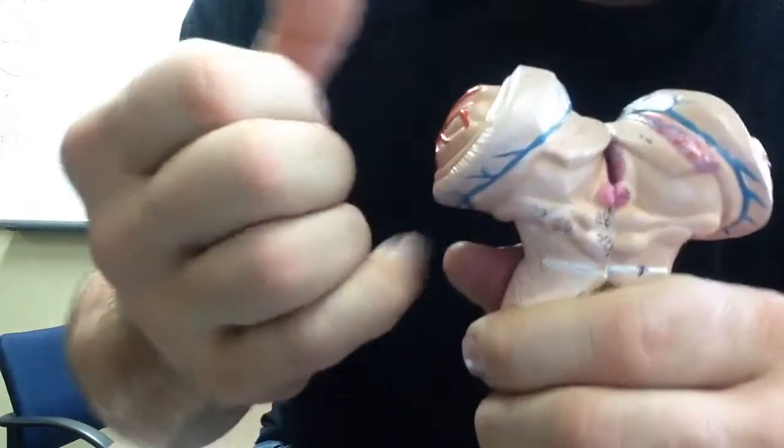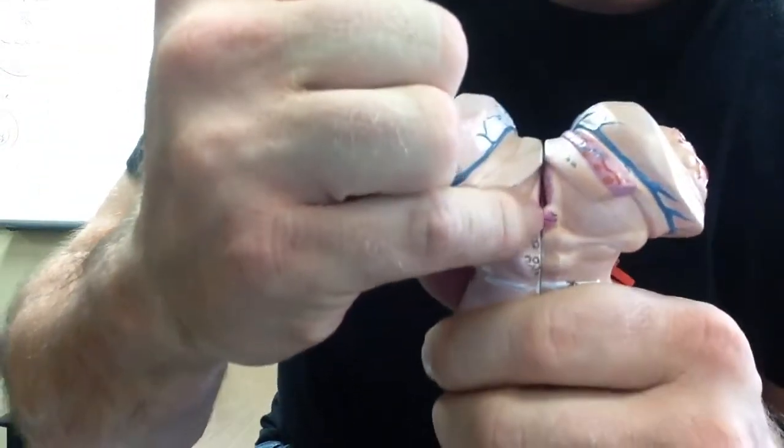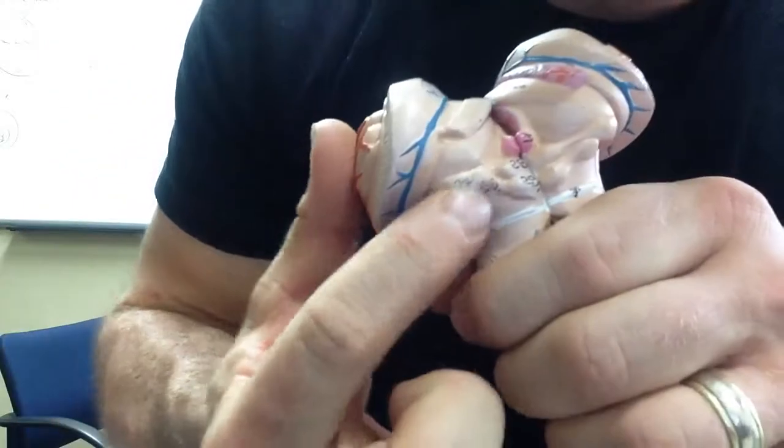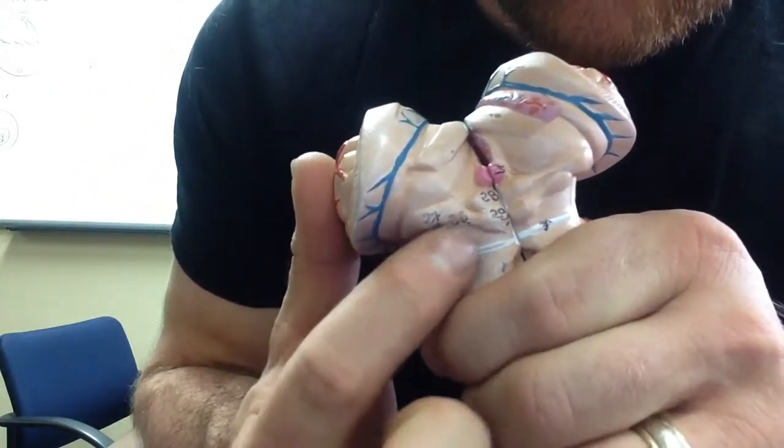And then we come around to the back. We're still in the diencephalon here. That pink right there is the pineal gland. And then I have my geniculate bodies right here, medial and lateral.